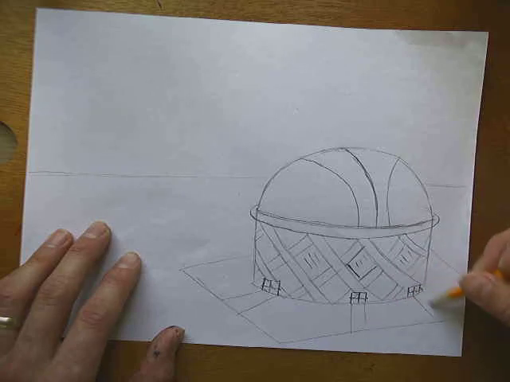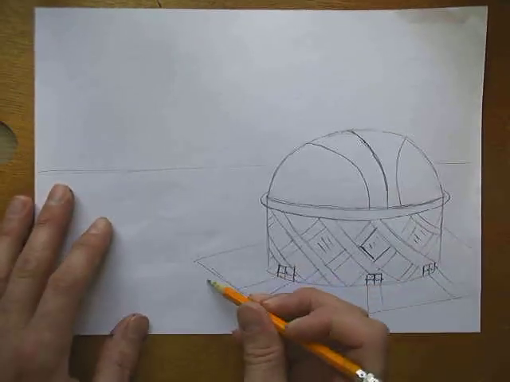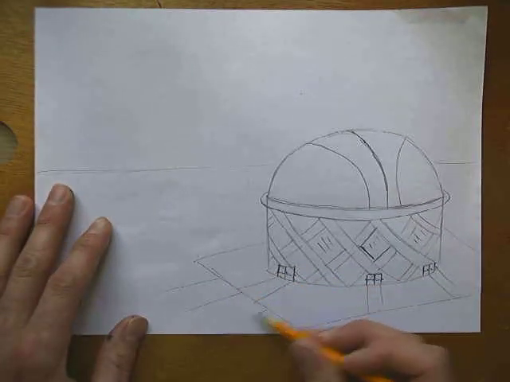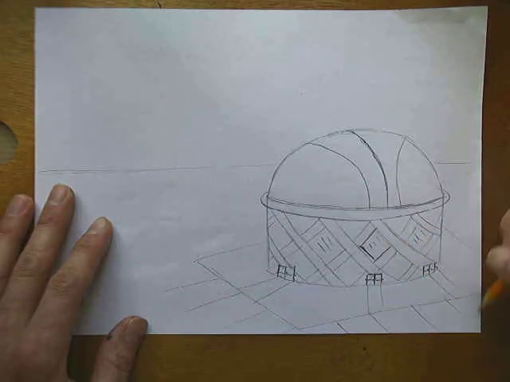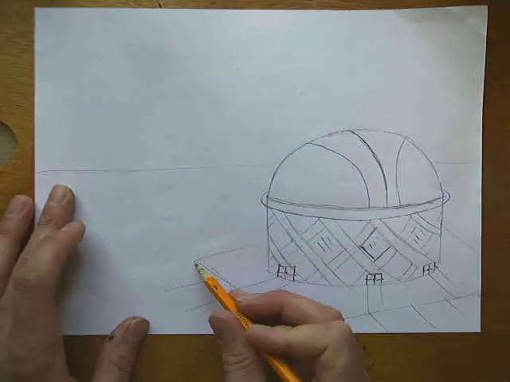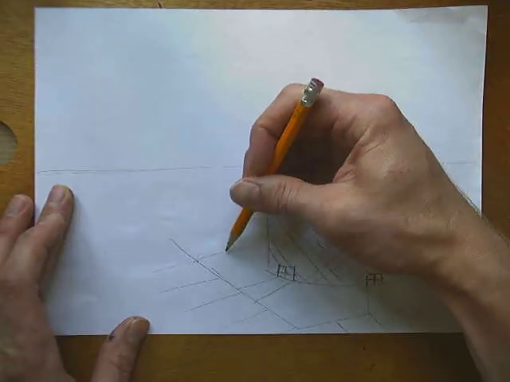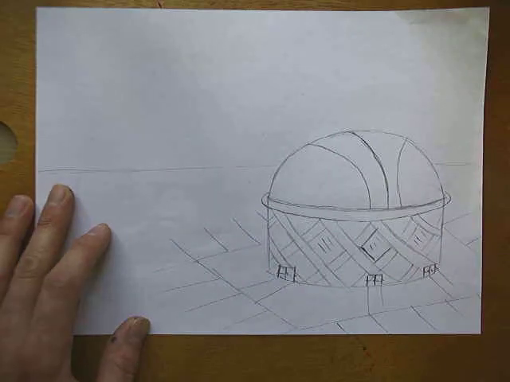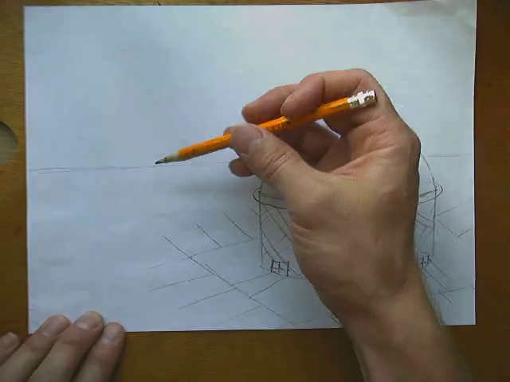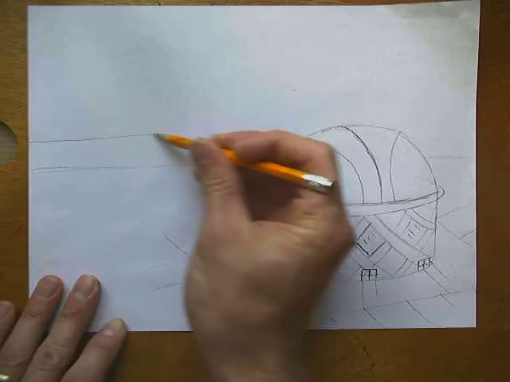Maybe have some ground around it. Maybe some sidewalks leading to each of them. Maybe some lines for parking spaces going around it, so people have a place to park when they come to see basketball games at my arena.